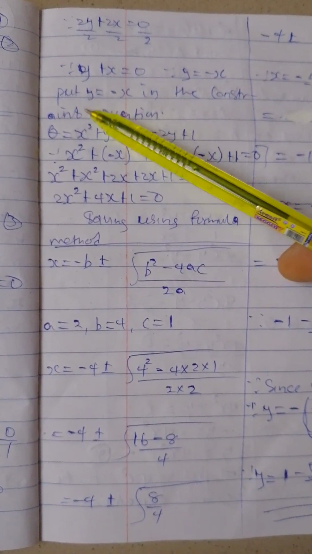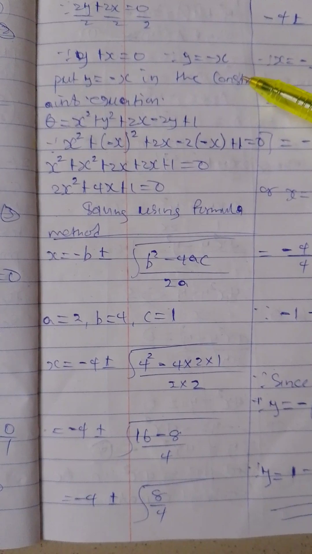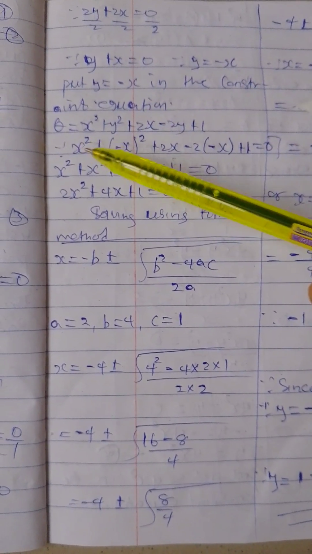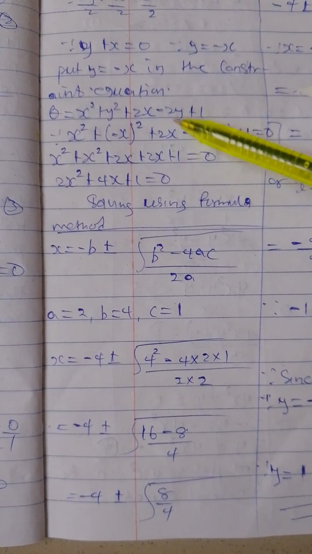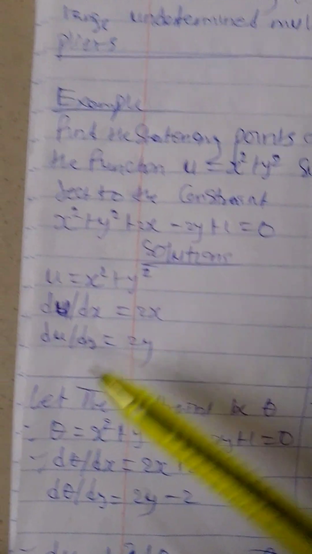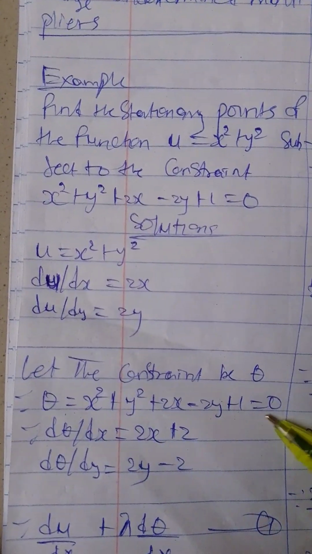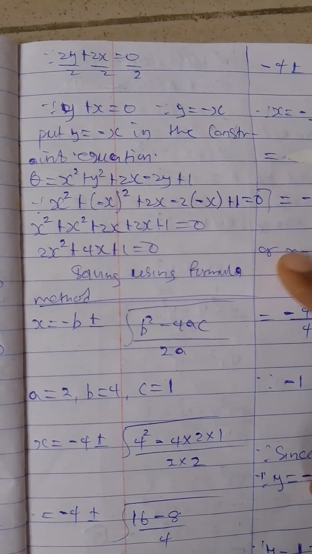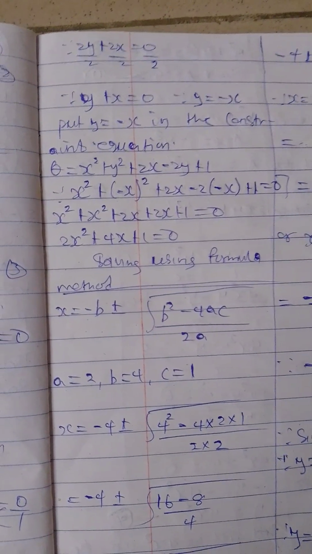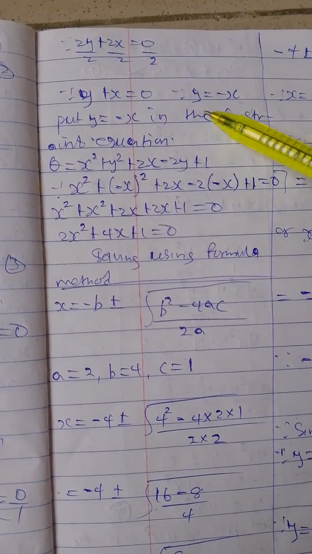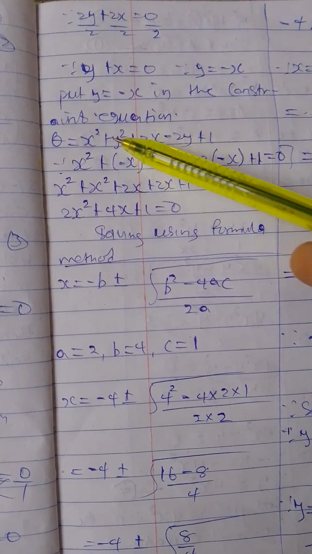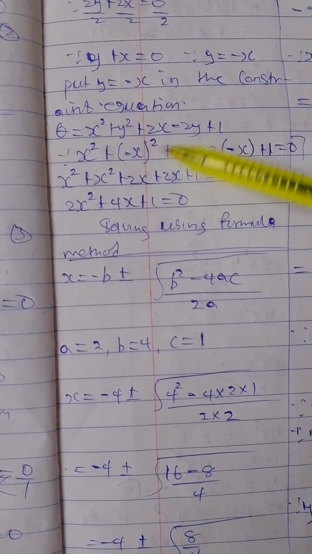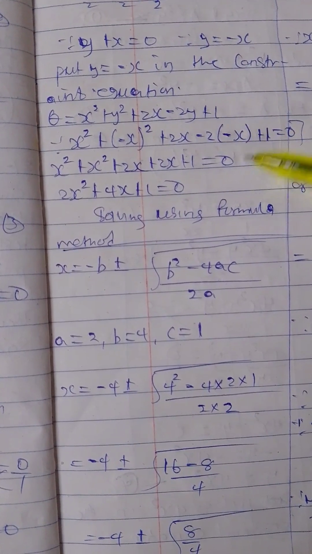Now, put y equals minus x in the constant equation, and I know that the constant equation is theta equals x squared plus y squared plus 2x minus 2y plus 1. So we have to put y equals minus x in this equation. That becomes x squared plus minus x all squared plus 2x minus 2 times minus x plus 1 equals to what?